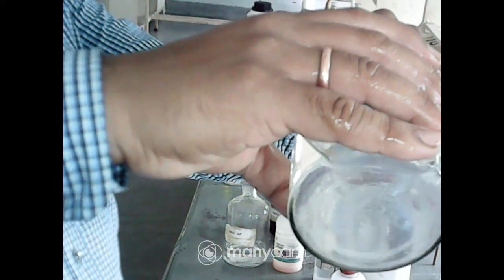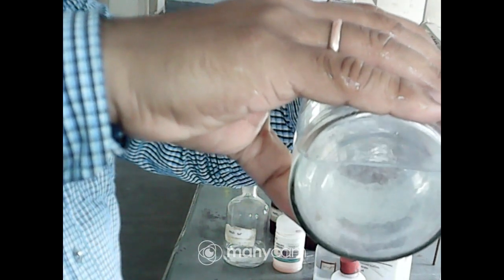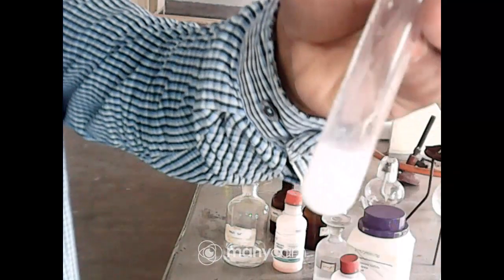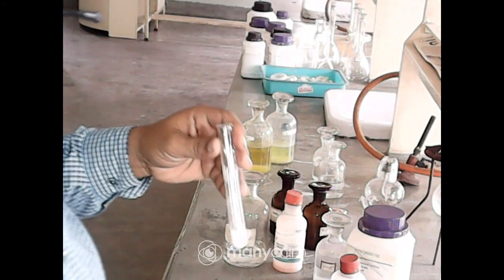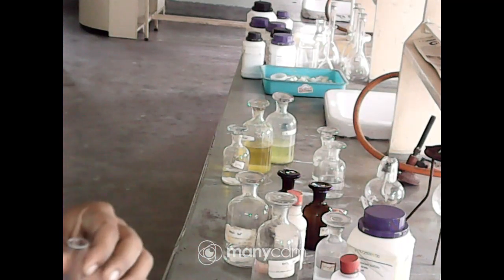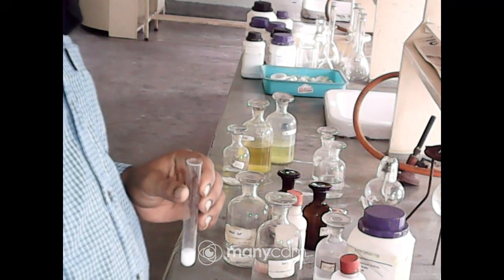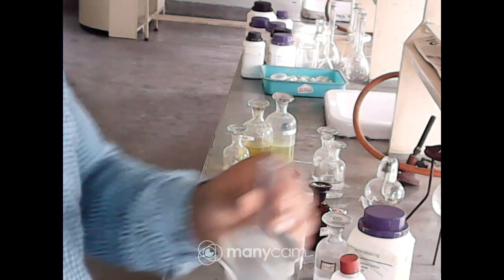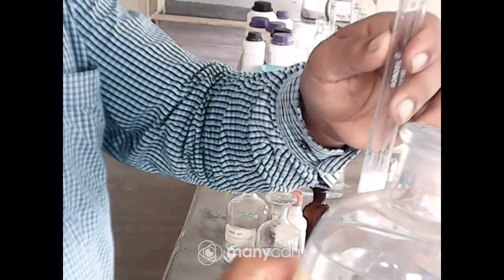Add it. If sulfate is present, a white PPT will appear. Okay, look at this. A white PPT is there. Now I told you that you have to be confirmed about that. Now add any dilute mineral acid, that is HCl or H2SO4. It is available here. So this is dilute HCl.